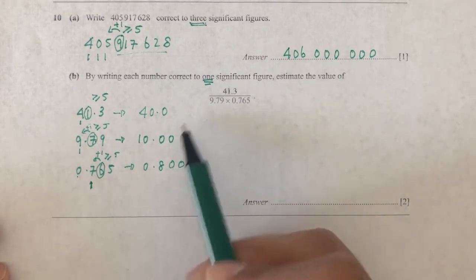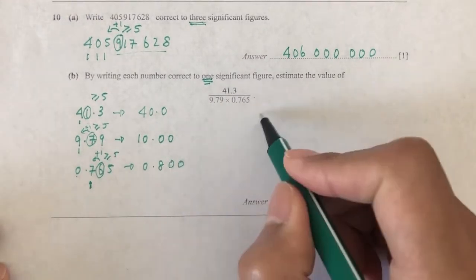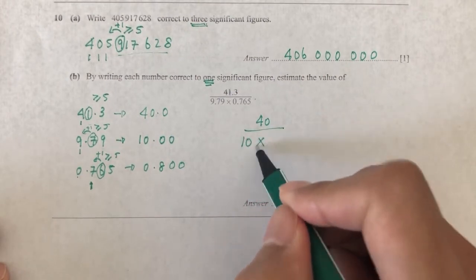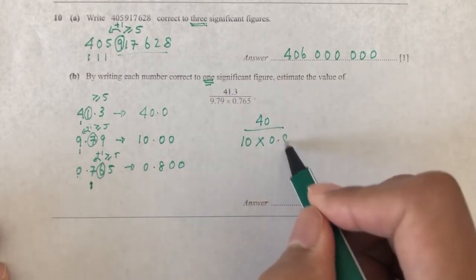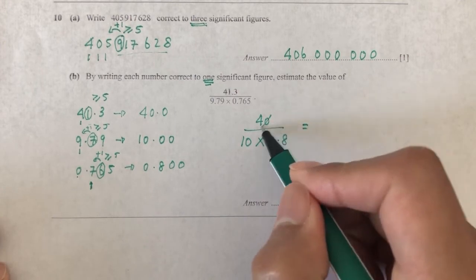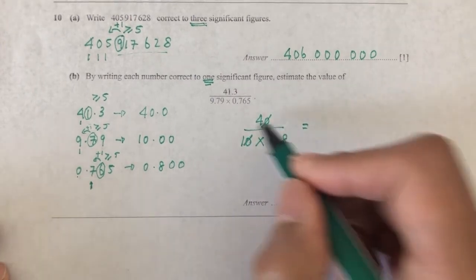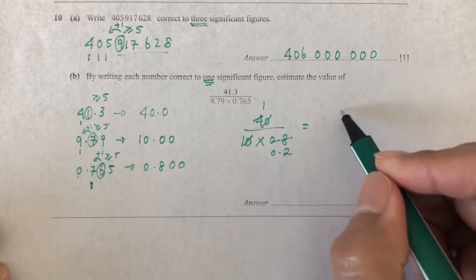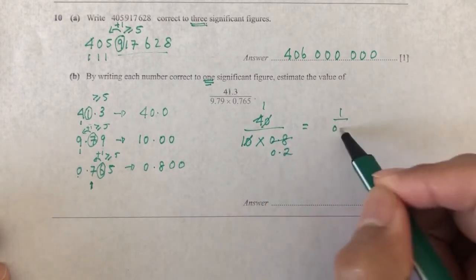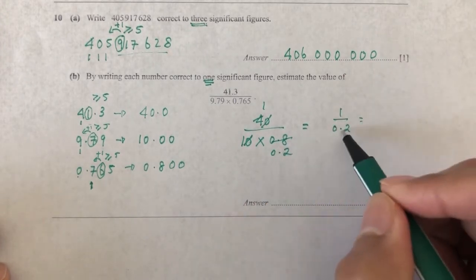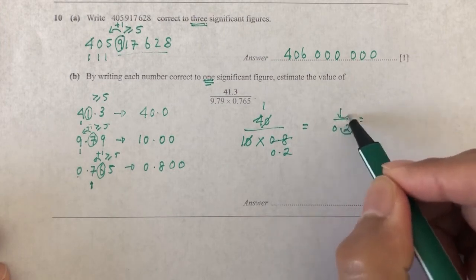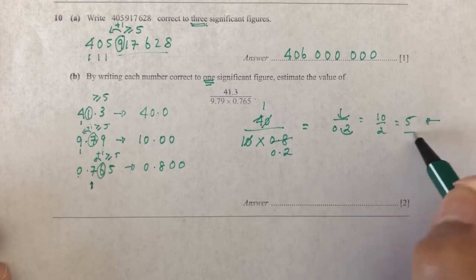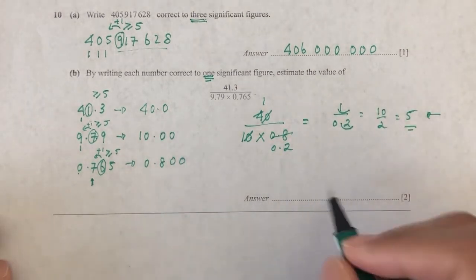So now we replace back in the fraction. We will have 40 divided by 10 times 0.8. So cut, divide by 4, we have 1 over 0.2. So 1 divided by 0.2 is the same as, if you move 1 decimal place here, we have to add a 0. So 10 divided by 2 will be 5. So the estimated answer for part B will be 5.